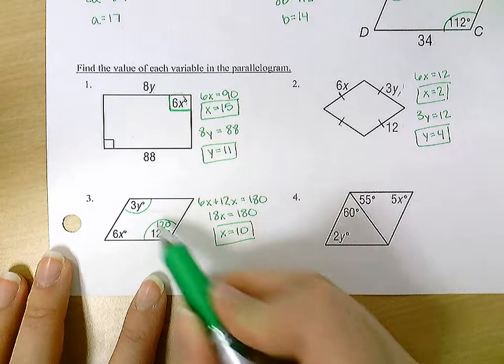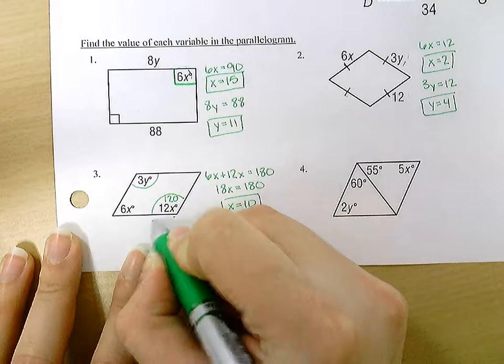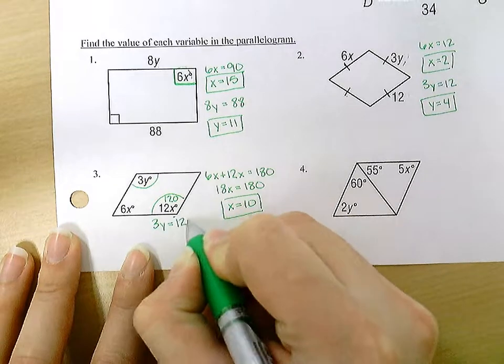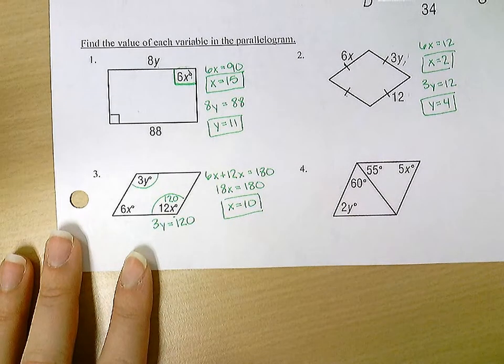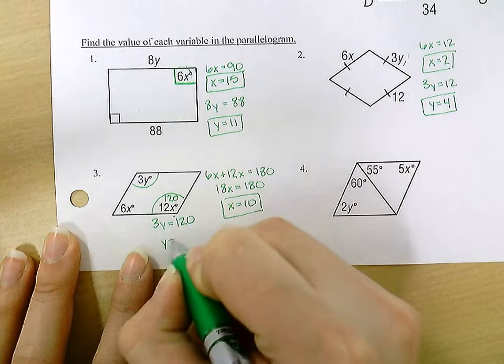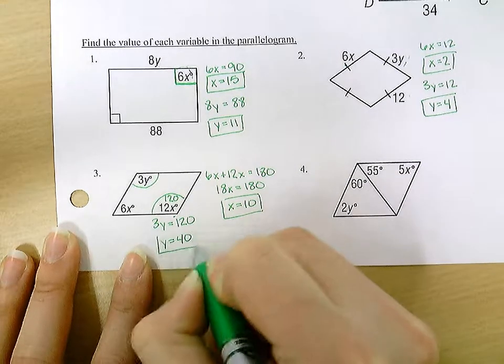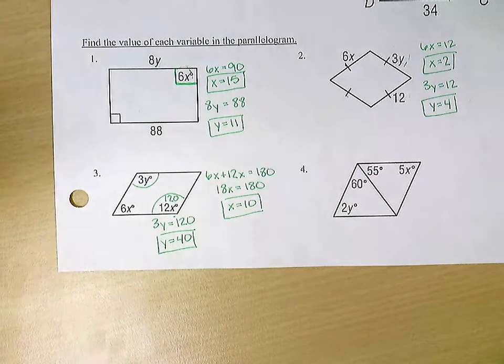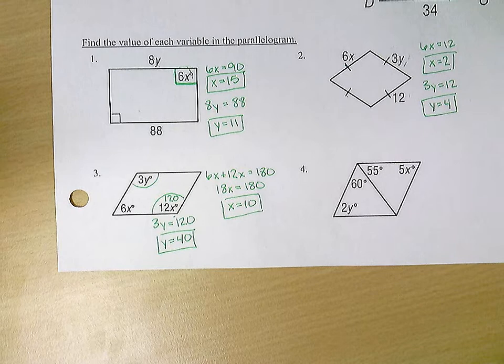I can set 3y equal to 120. And then divide by 3 to get y is equal to 40. Okay, so don't forget about that property about your consecutive angles. Those ones are supplementary, they add to 180.